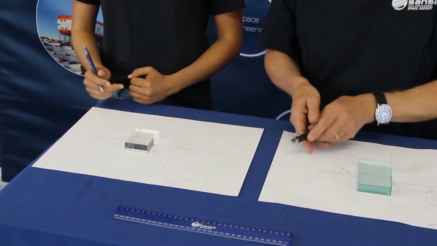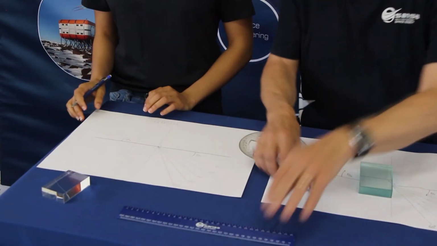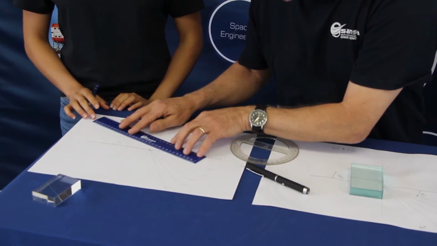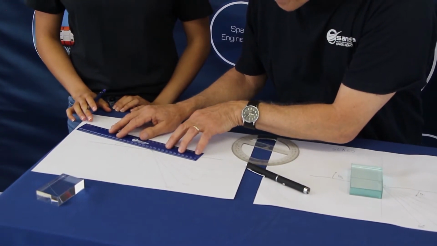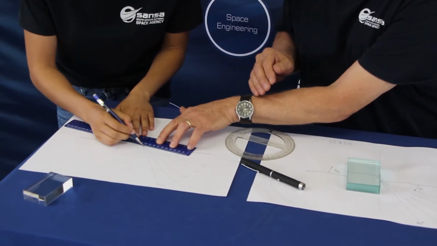Good. So next we will draw a straight line through each of those. You can draw that one. That's for our 20 degrees incidence.